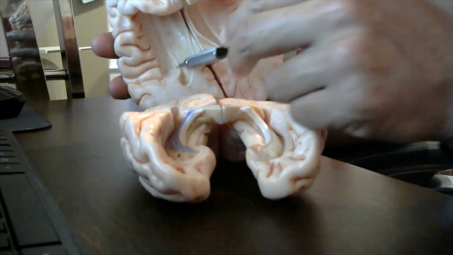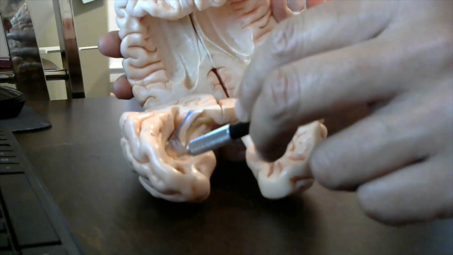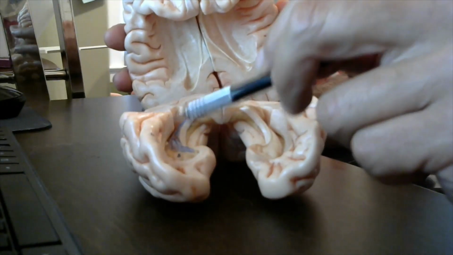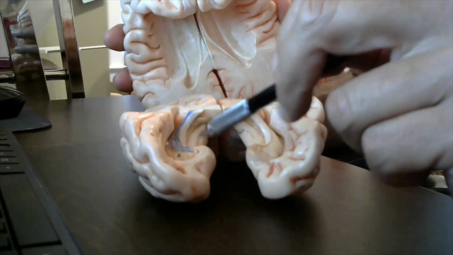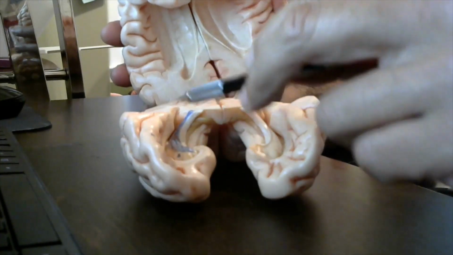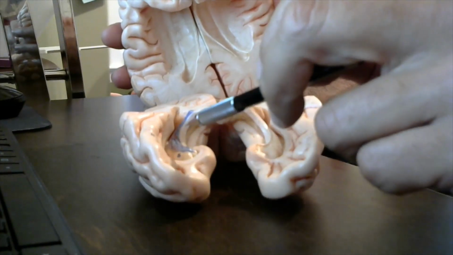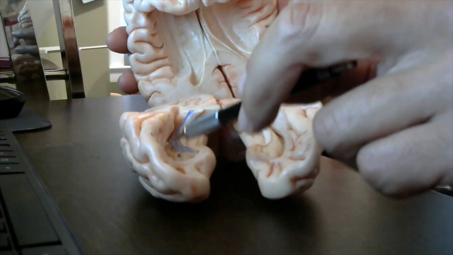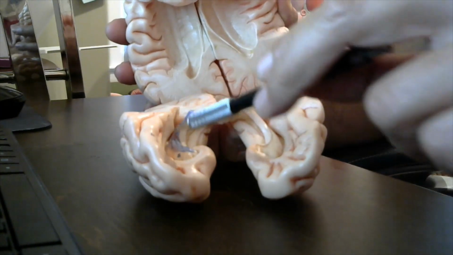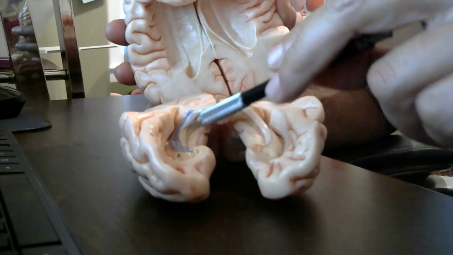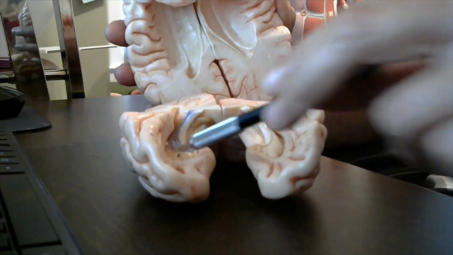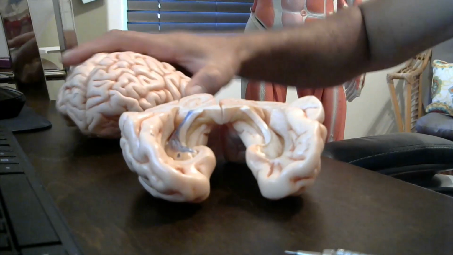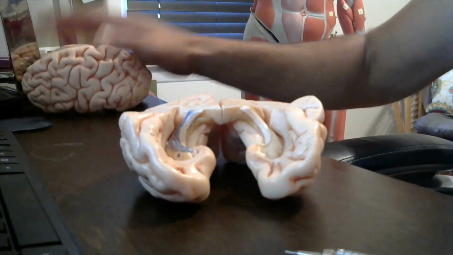The lateral ventricle. There are several ventricles, the third ventricle, fourth ventricle, and we'll go over these ventricles a little more in detail a little later. But what's inside these ventricles is what's called cerebral spinal fluid. Inside these ventricles, the cerebral spinal fluid bathes all the tissue, and it helps to provide nutrients and so on and so forth.